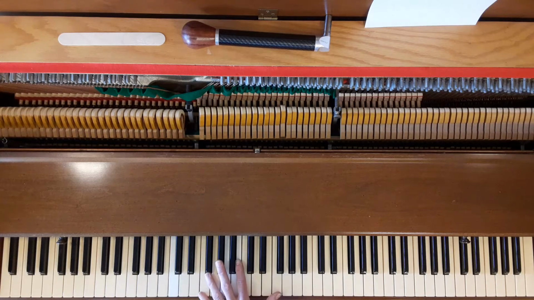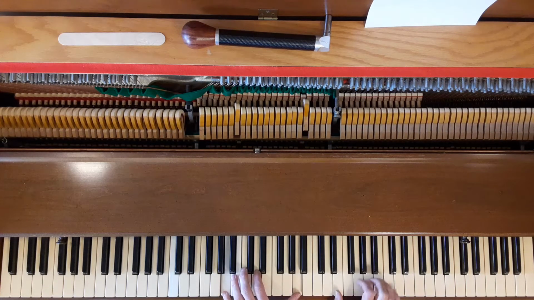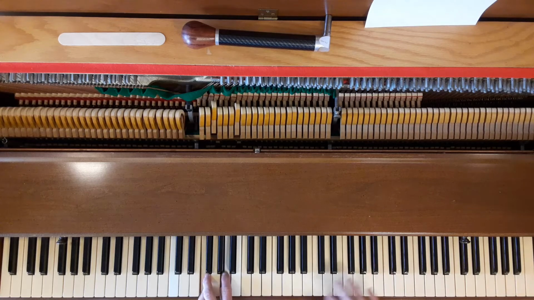Now let's count up to it. 1, 2, 3, 4, 5. 2, 1, 2, 3, 4. So the ratio is 5 to 4. If I were to tune this major third pure, I would have a 5-4 major third.